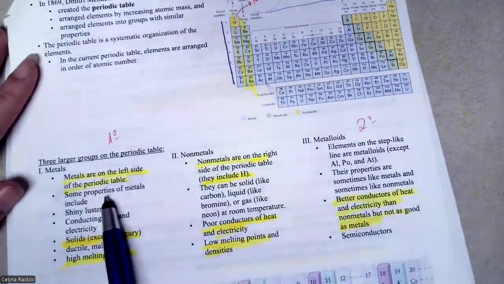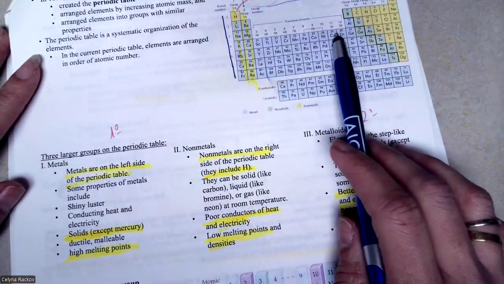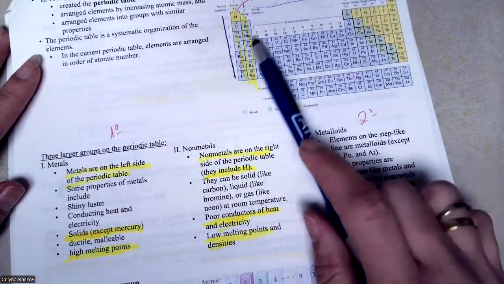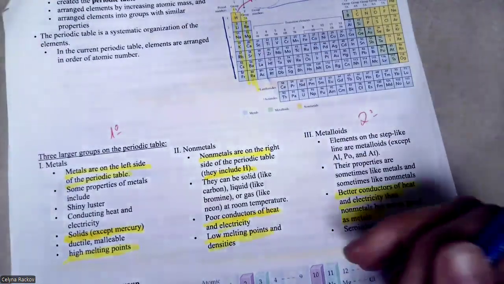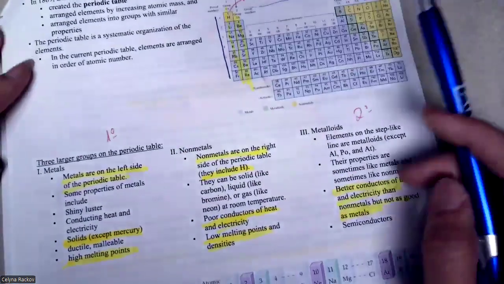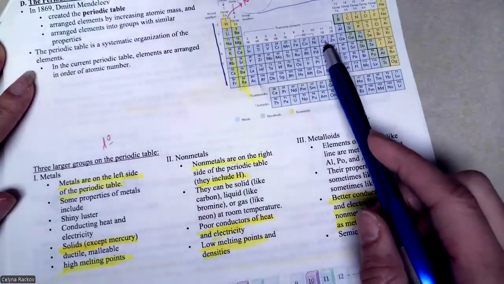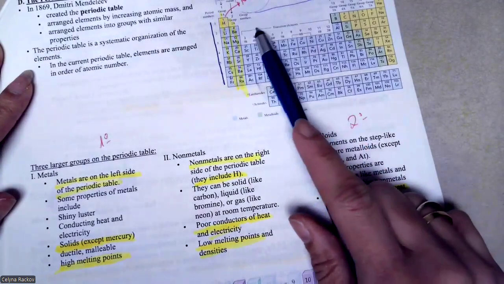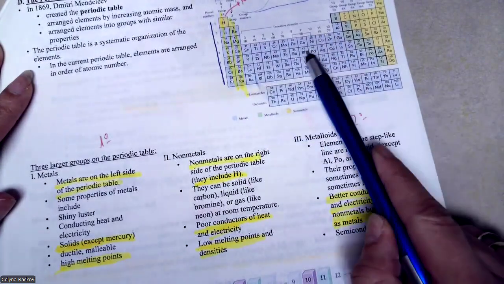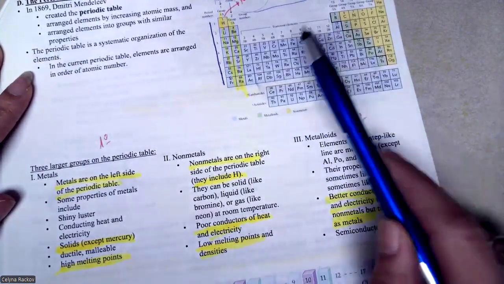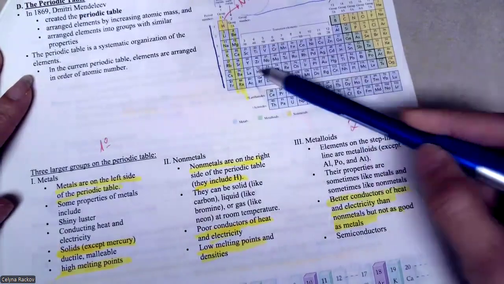So metals. The metals are on the left side of the periodic table. They have some metal properties like shining, conducting heat and electricity. They are solid with the exception of mercury. Mercury is the only metal that is liquid. It's not solid. The metals have high melting points.